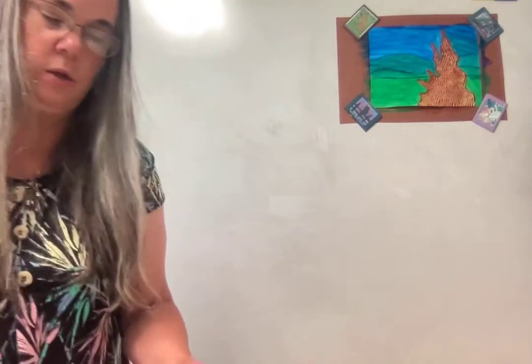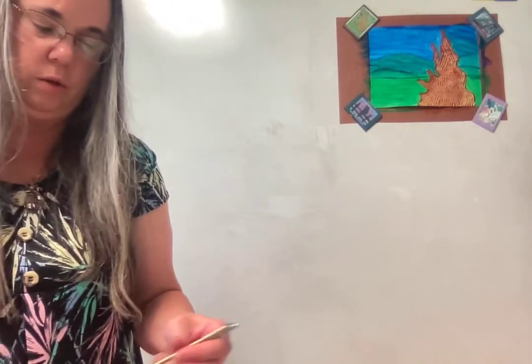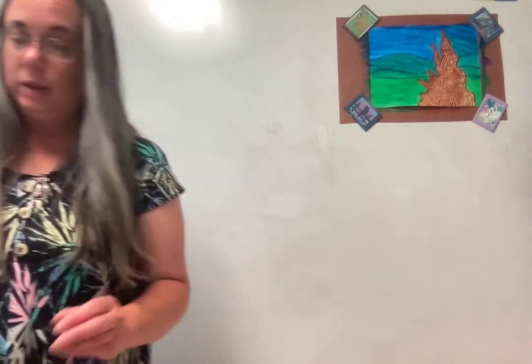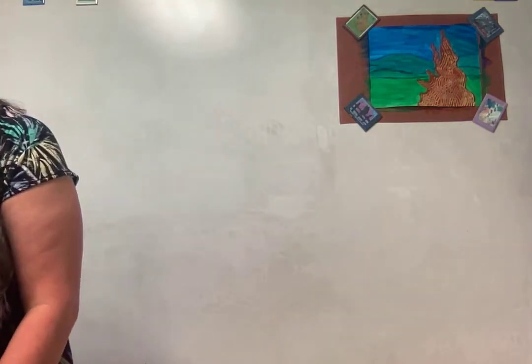I have a couple of smaller brushes in my cup, and I'll probably try to give you one or two smaller brushes to choose from to draw some details. I mean, paint. We're painting this. We're not drawing it first. We're going to paint some details.